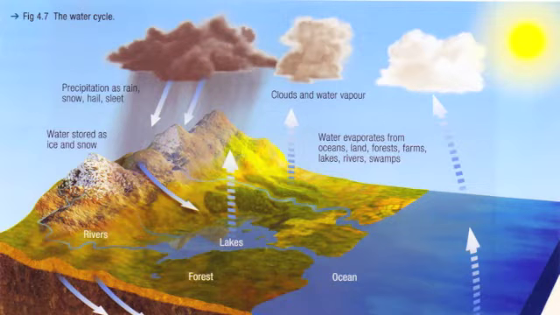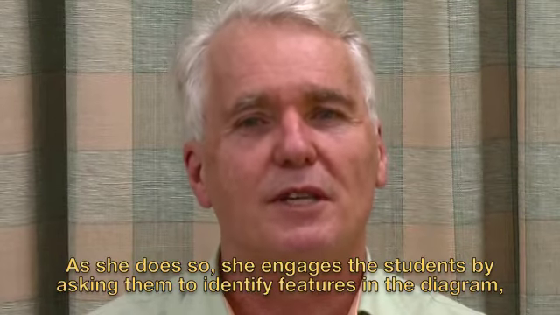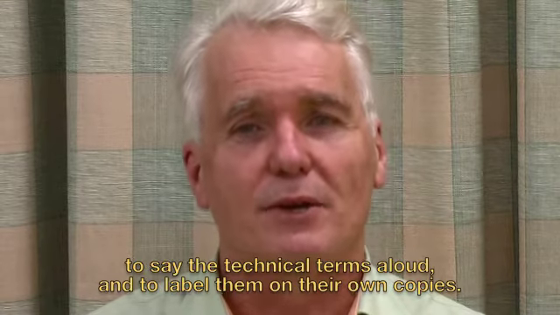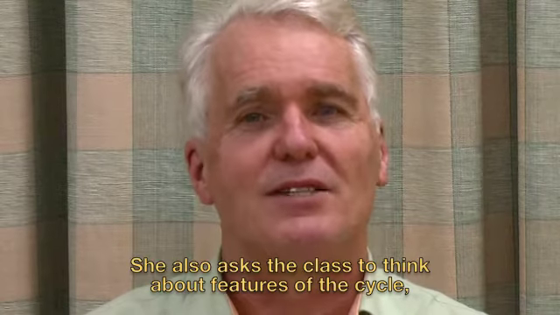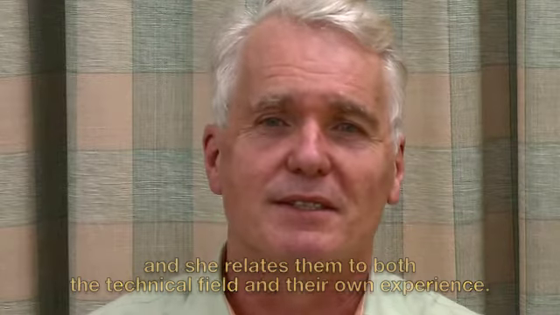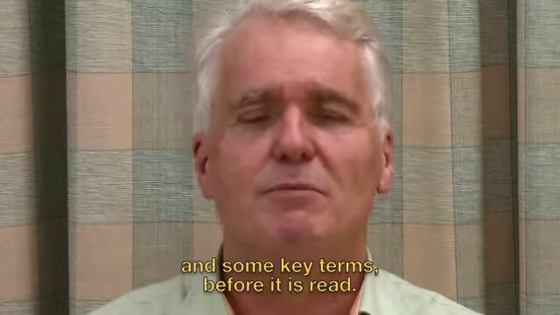In preparing for reading, she uses a diagram from the textbook to orally explain the sequence of events. By combining oral explanation with visual support, she builds the students' background knowledge at the same time as summarising the sequence in which the text unfolds. As she does so, she engages the students by asking them to identify features in the diagram, to say the technical terms aloud, and to label them in their own copies. She also asks the class to think about features of the cycle, and she relates them to both the technical field and their own experience. In this way, the students become familiar with the sequence of the text and some key terms before it's read.